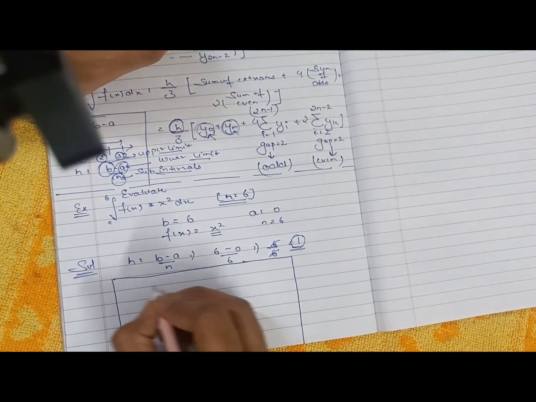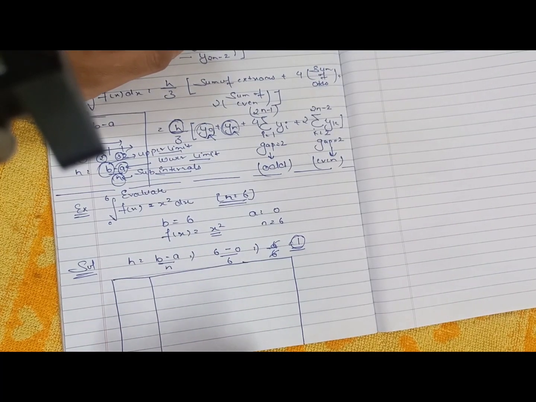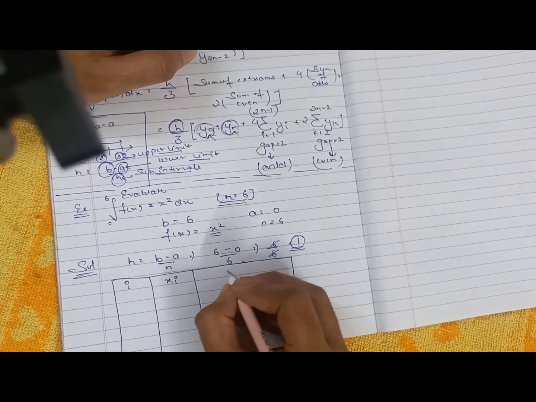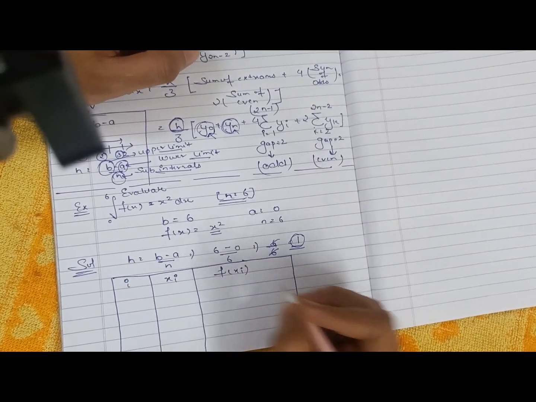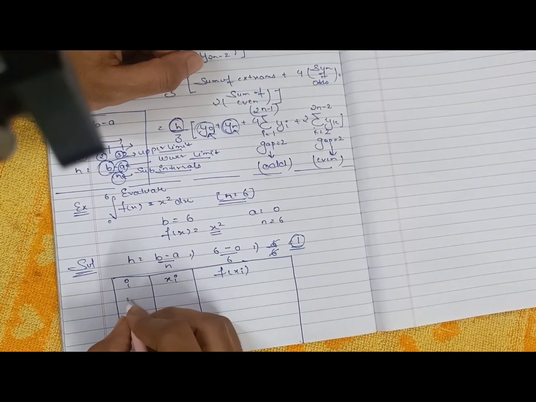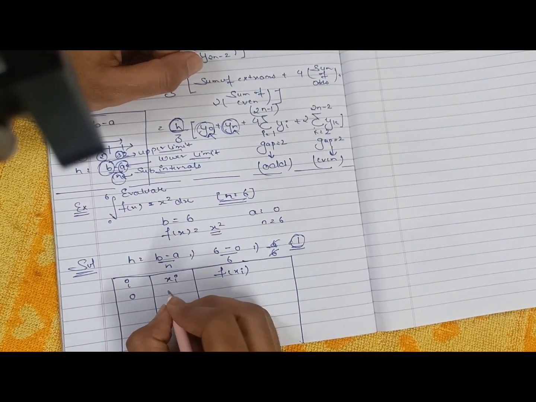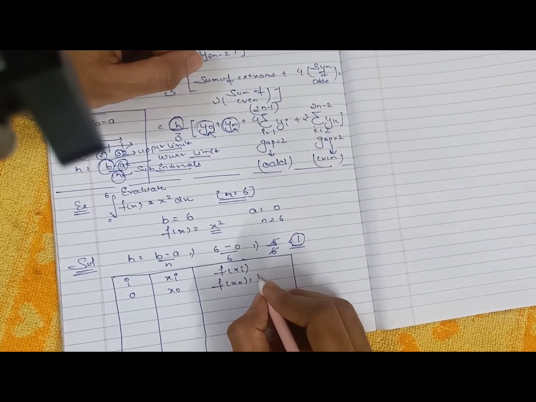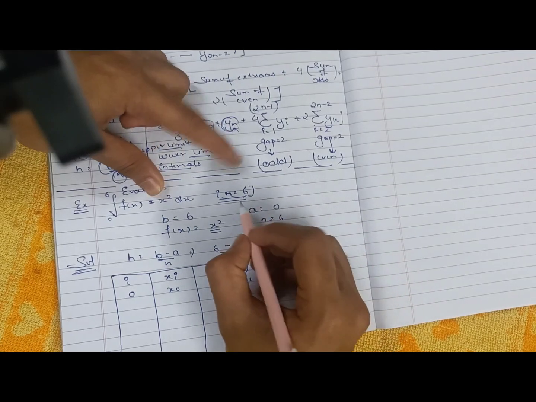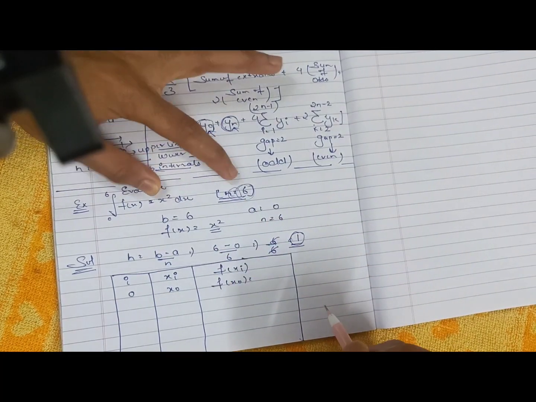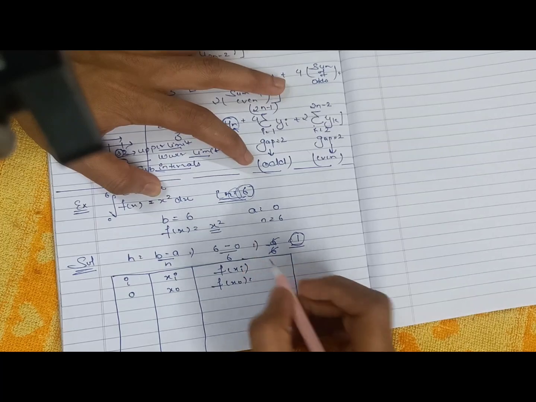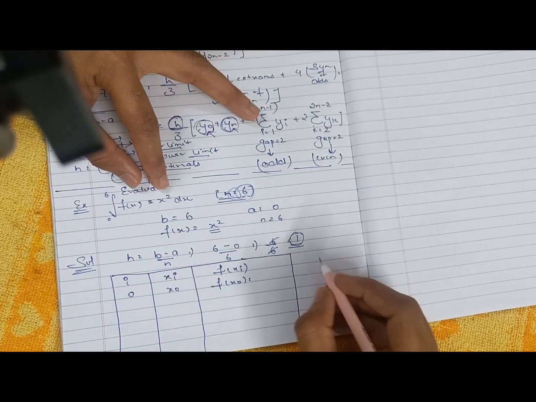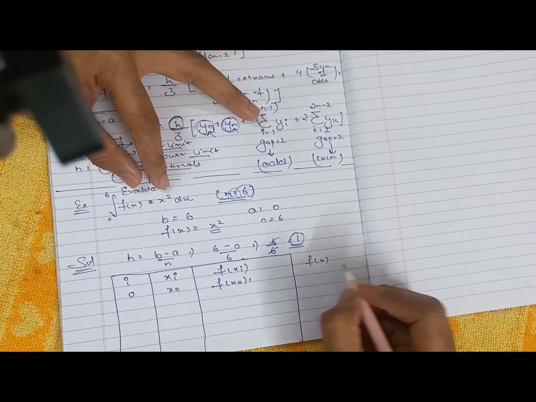Okay, so now we are making the table. Here we have taken i, here xi, and here the function value. So the value at 0, x naught. What is the function of x naught, the value at x equal to 0? I have to put 0 here, because the function is f of x.